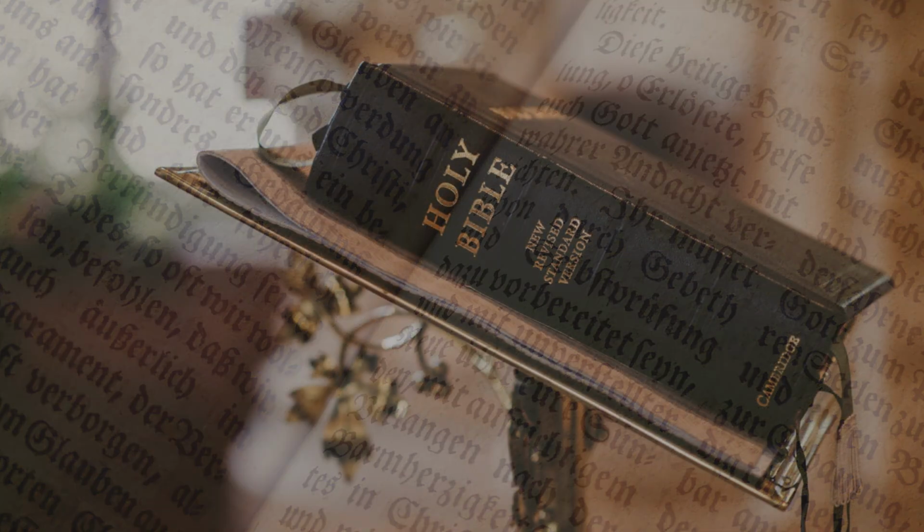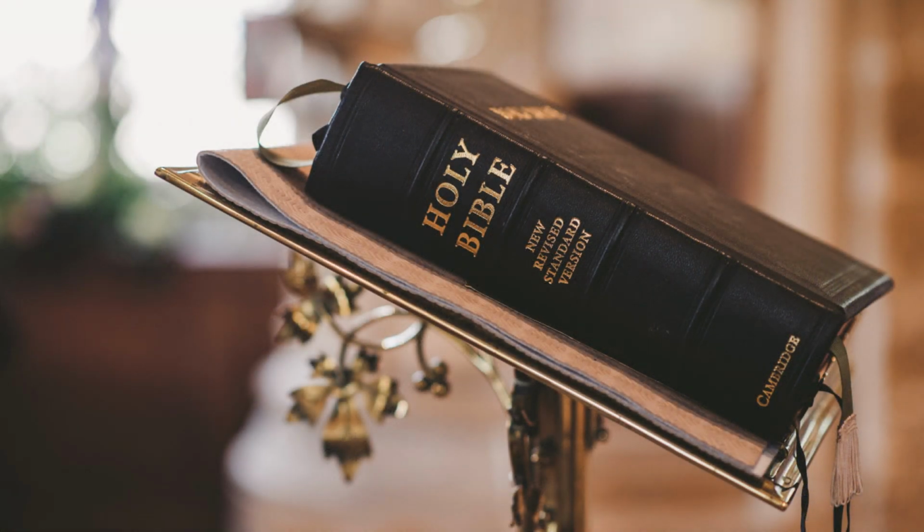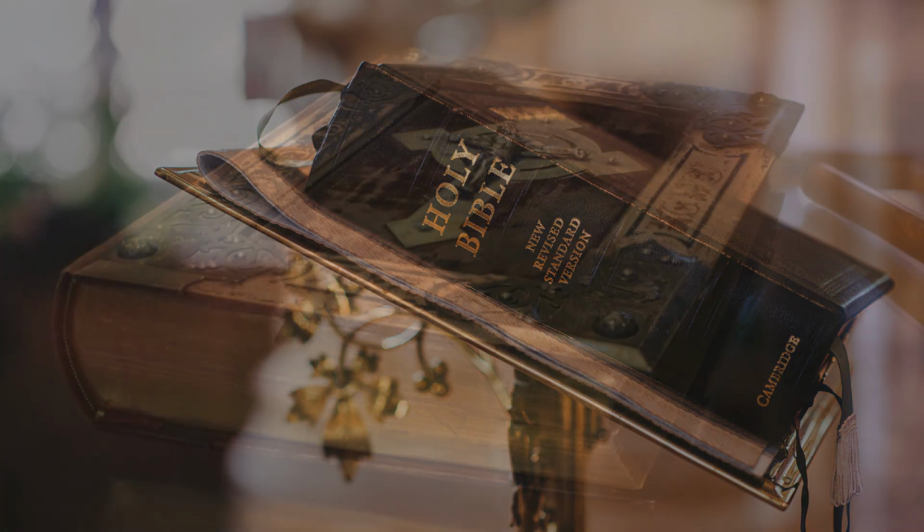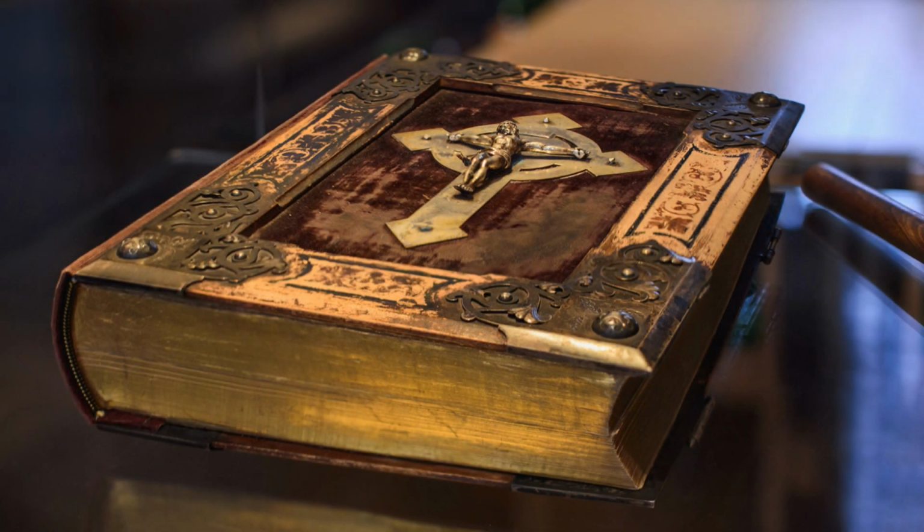The historical books, which follow the Pentateuch, tell the story of the Israelites' conquest of Canaan, their struggles to maintain their independence, and the establishment of the monarchy under King David. These books include Joshua, Judges, Ruth, 1 and 2 Samuel, and 1 and 2 Kings.